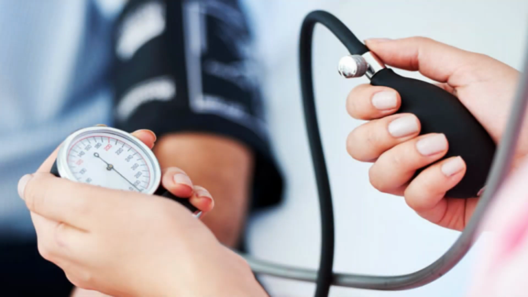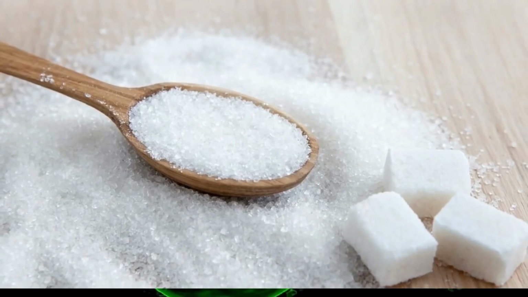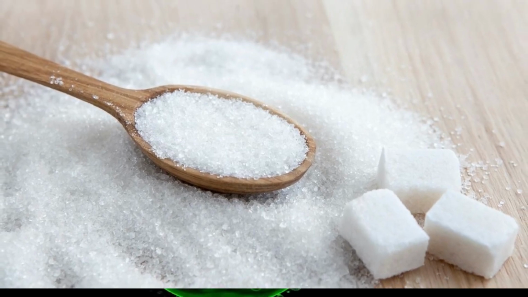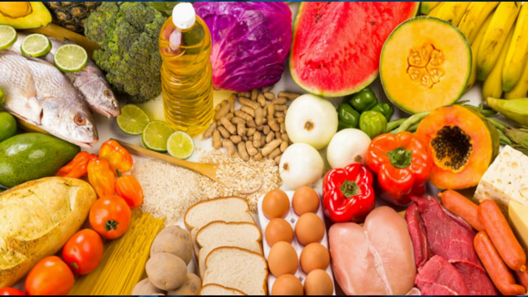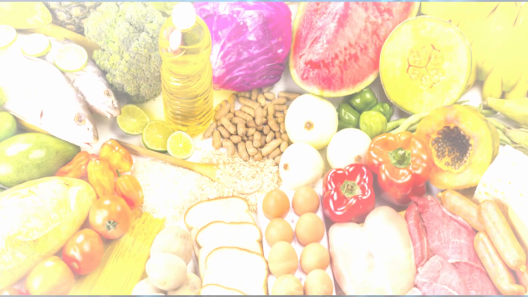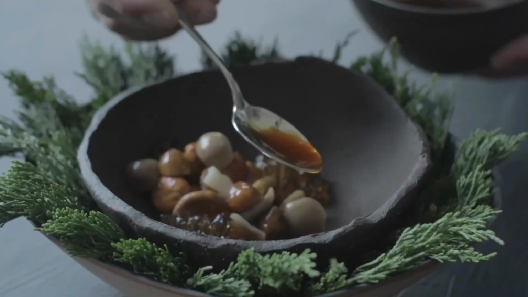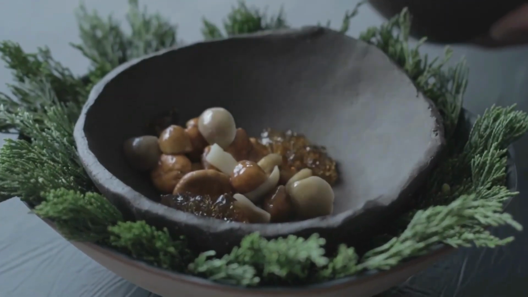Talking about the risk factors, high BP, high cholesterol, smoking, family history, diabetes, and being overweight are the risk factors, and the preventions include exercising regularly, healthy weight, a balanced diet with low sodium, drinking moderately, or avoiding drinking can prevent this dangerous disease. So we need to get our lifestyle fixed and live a healthy life.